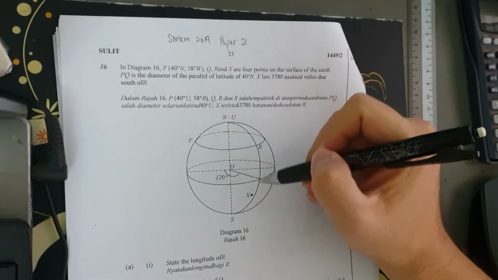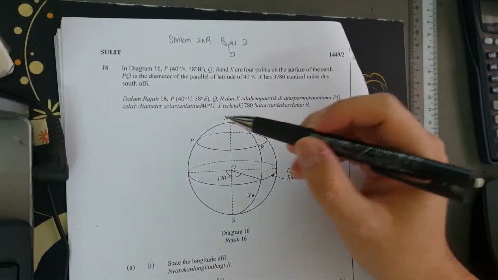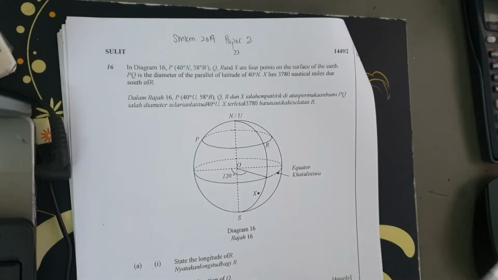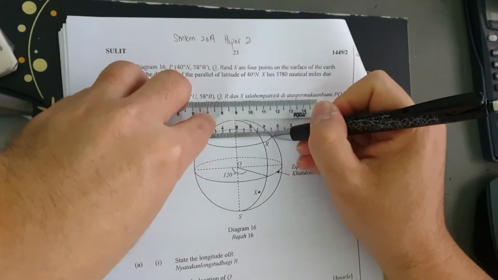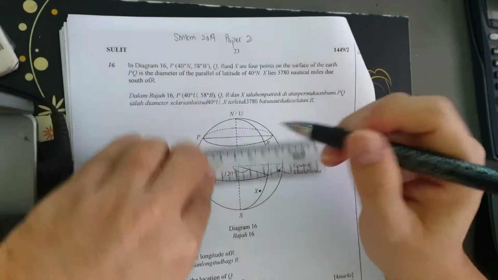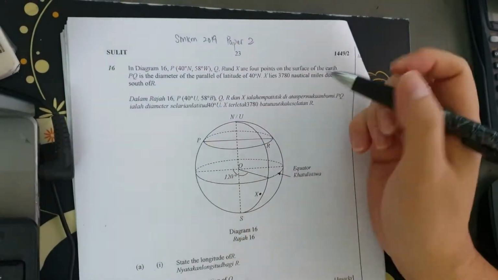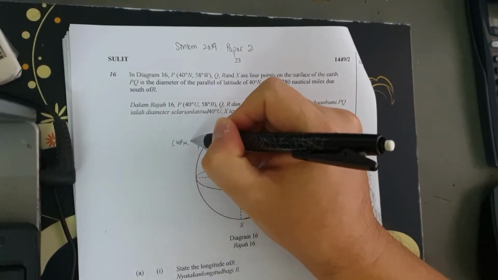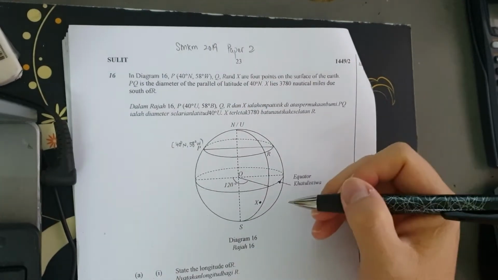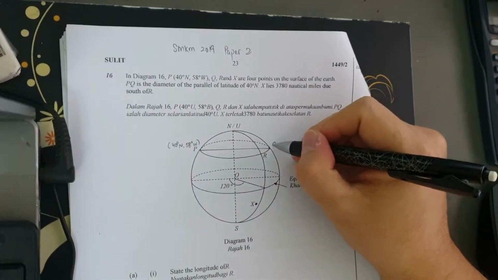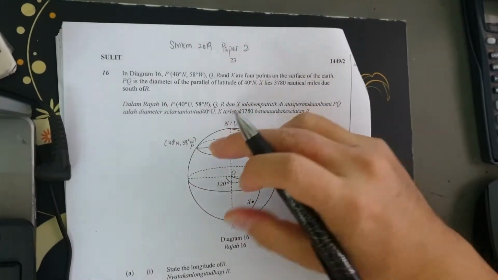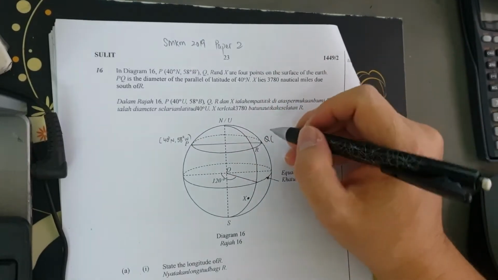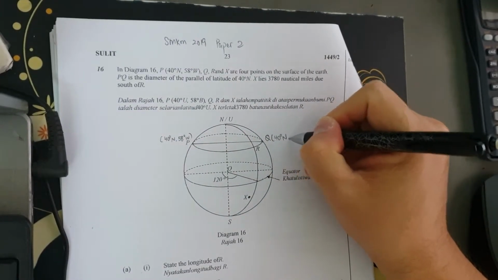So this line is actually called longitude. Latitude is actually this. Okay, so if it's a diameter, this line will actually cut 180 degrees to the opposite side of the Earth. Okay, so I'll write down P as 40 north and 58 west. So this dot will be Q, and since it is at the same line in the north hemisphere, this will also be 40 north.